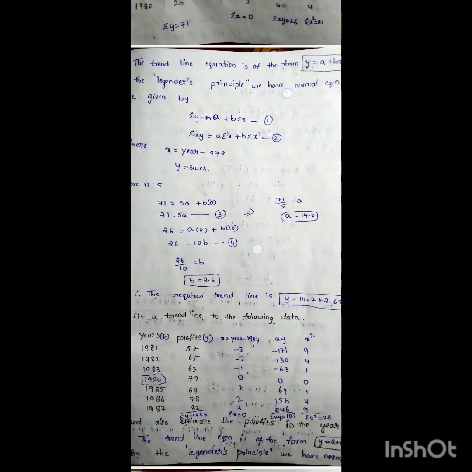Our main target is to find the constants a and b, and we calculated them. So our required trend line, or straight line equation, for the given data is y equals 14.2 plus 2.6 into x. This is how you have to fit the equations.